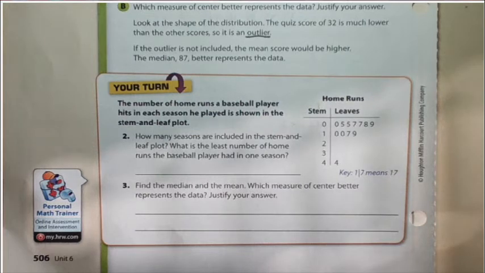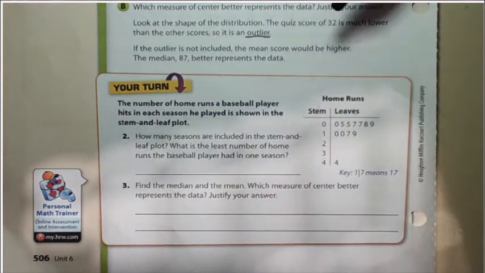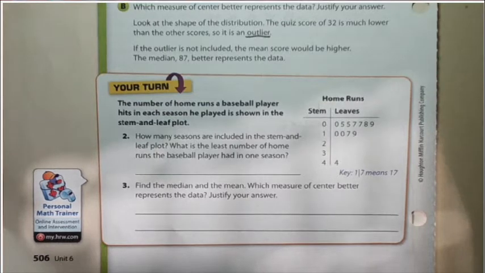Alright, here's the fun part. We're up to your turn. So what I want you guys to go ahead and do is pause the video and try to work through questions 2 and 3 on your own, please.